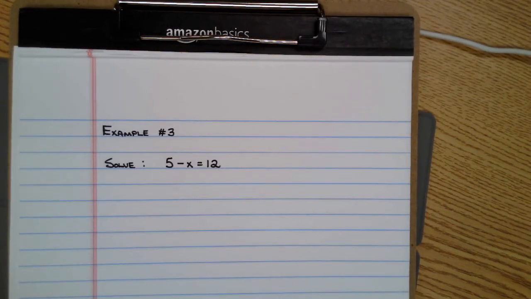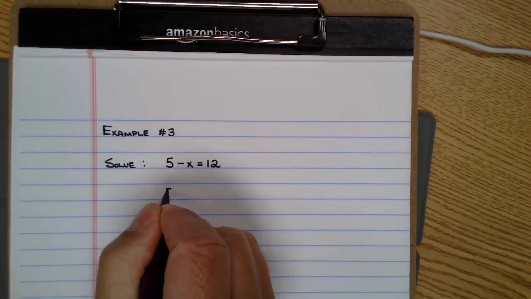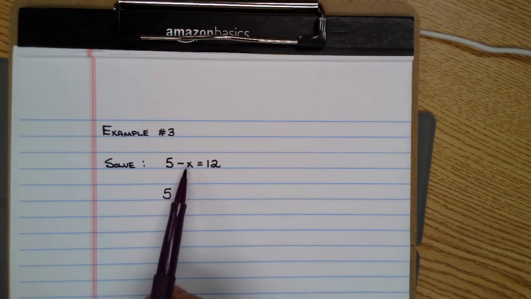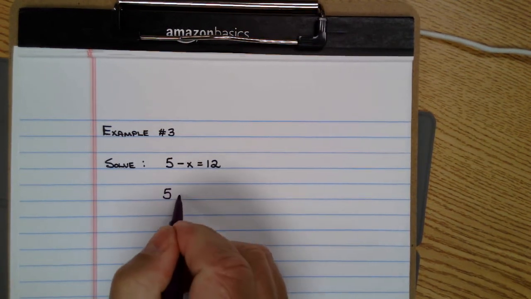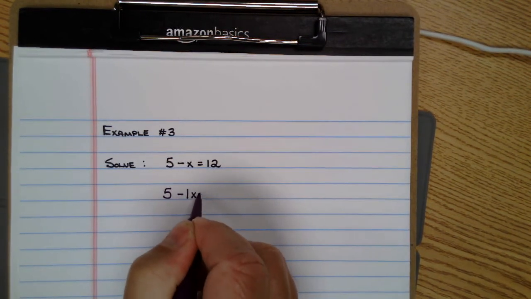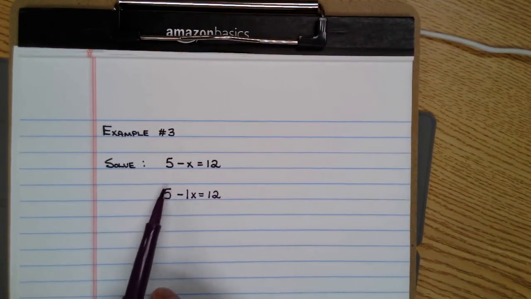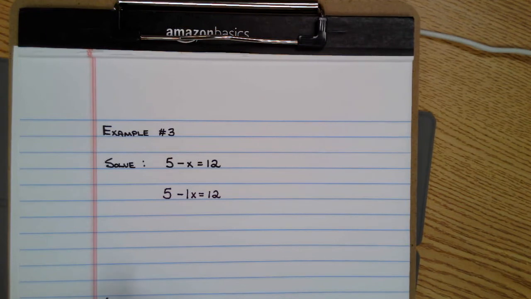Example number 3 sometimes doesn't look like a two-step equation. And here's the reason why it confuses some students. They're looking at this problem and they're seeing a 5. That's one number I need to get rid of, but they don't see the other number that needs to be gotten rid of. What number is sitting in front of this x? There is a negative 1 sitting in front of that x. So those are the two numbers I need to get rid of. I need to get rid of the 5 and I need to get rid of the negative 1.